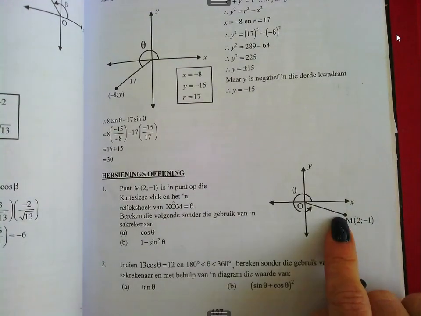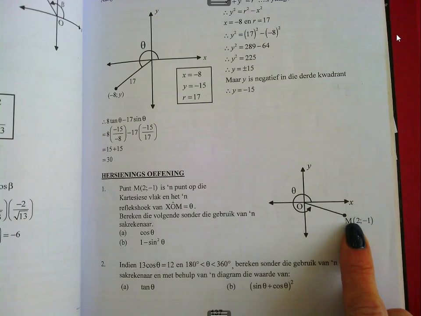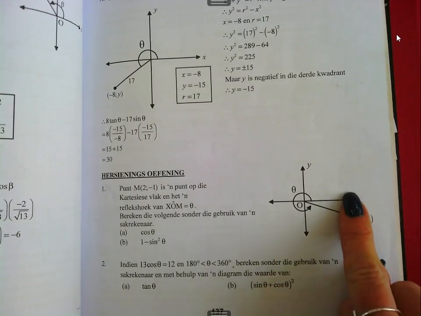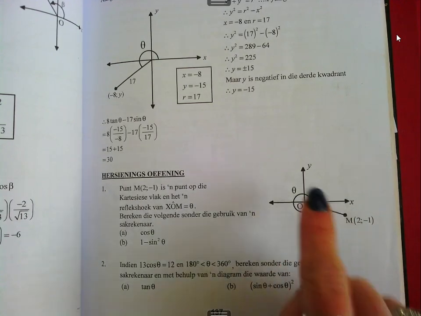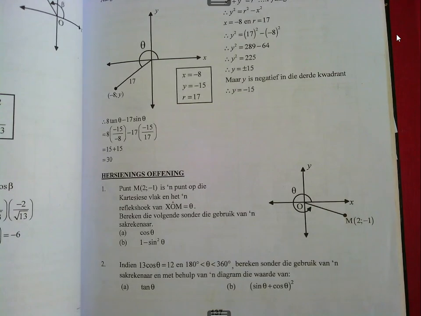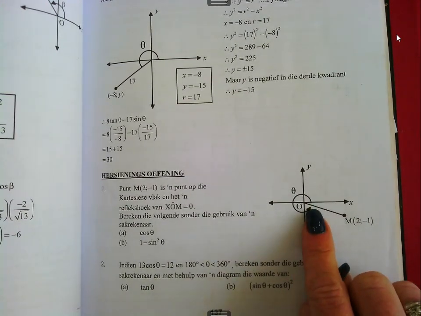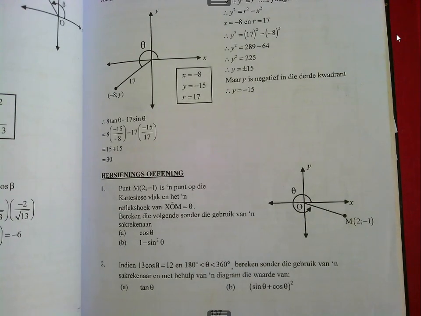Okay, they can also give you a diagram like this one. Then that point is (2, negative 1). That means the x is 2 and the y is negative 1. Then you use Pythagoras to find the length of that side. The angle that you are working with is this big reflex angle. But remember you can't do trigonometry if it's not in a triangle.